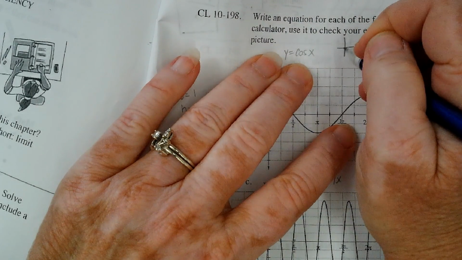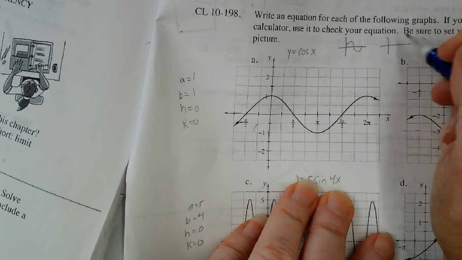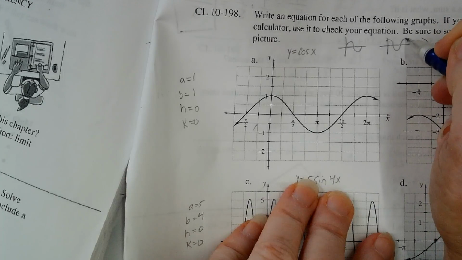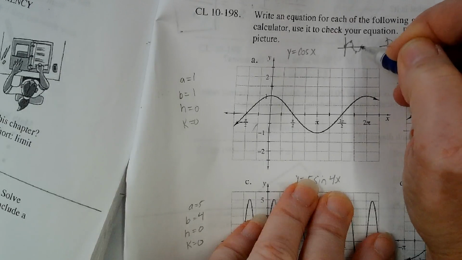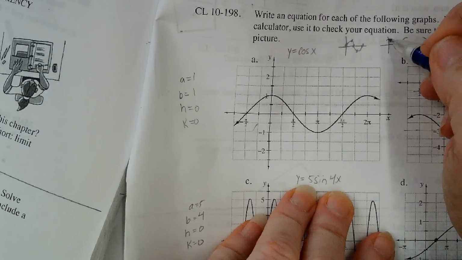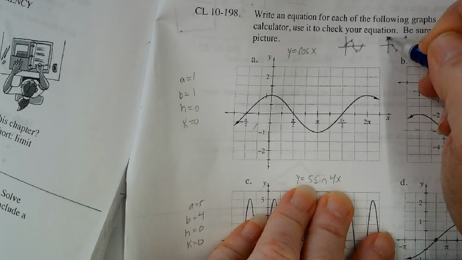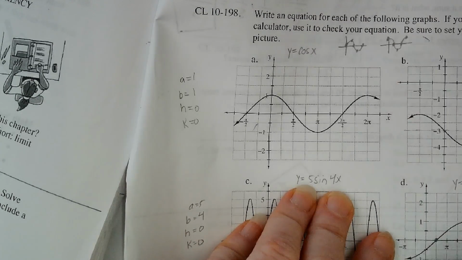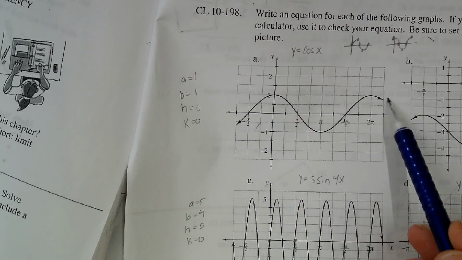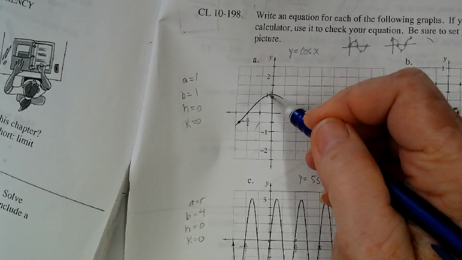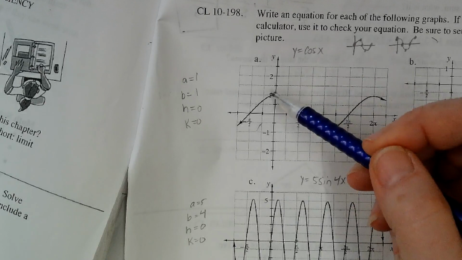It's either going to look like a sine graph like this, or a cosine graph like this. And I'm going to use 5 points. I call this first point my locator point. If I see a graph like this one right here, see how my first locator point is up on a high point?